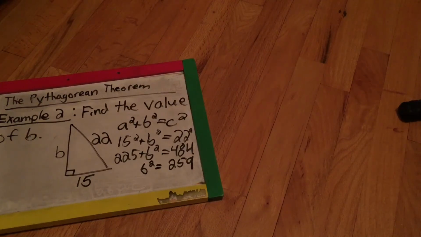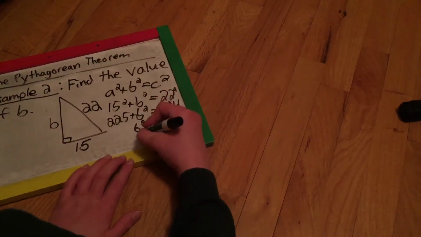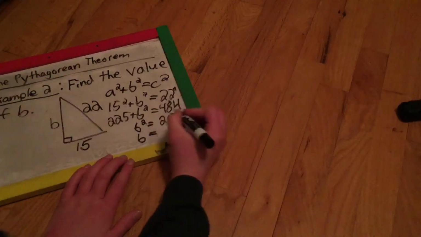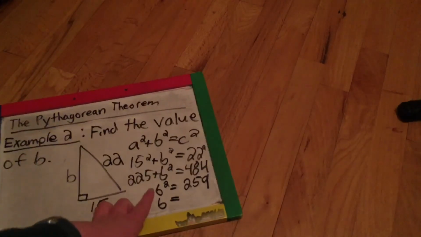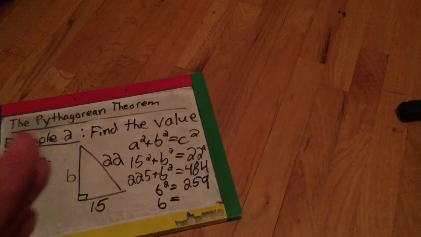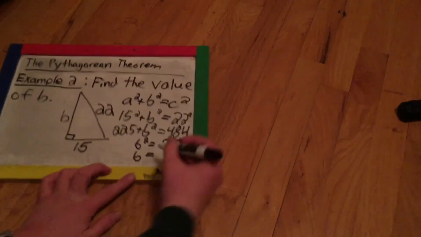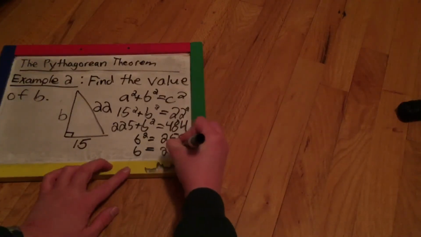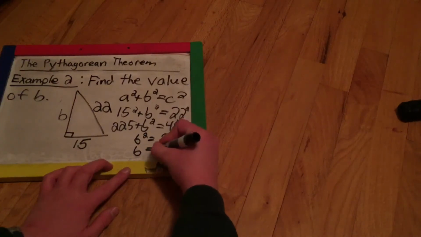Okay, we have what b squared is, but what's b? I want to know what b is. I don't want to know b squared. So, how would we solve that? Well, just like we did in the last problem, it's finding the square root. Because remember, if we have squared, the opposite of squaring something is finding the square root of it. So, recall how we write that would be like this.